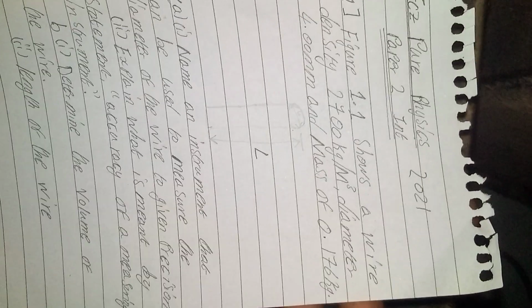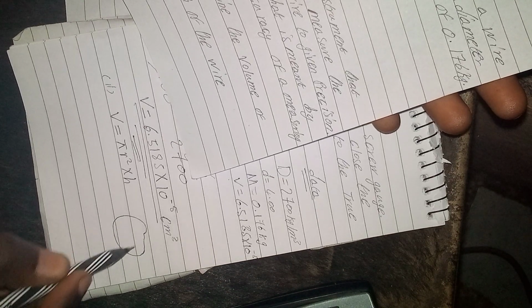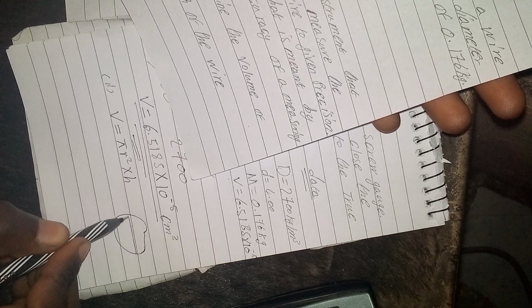We're going to find it. So if you look at the question, right, you have been given what? The diameter right here, and we know that the diameter is the line that cuts a circle into what? Into 2 equal parts.